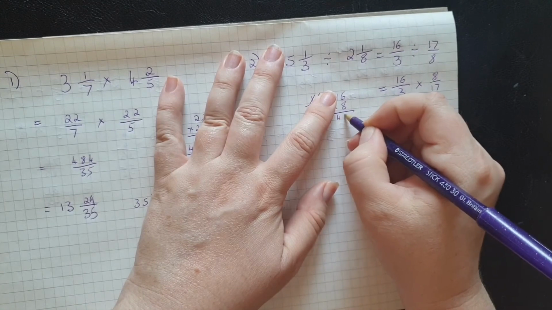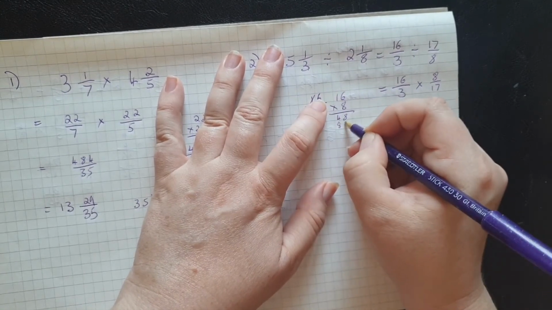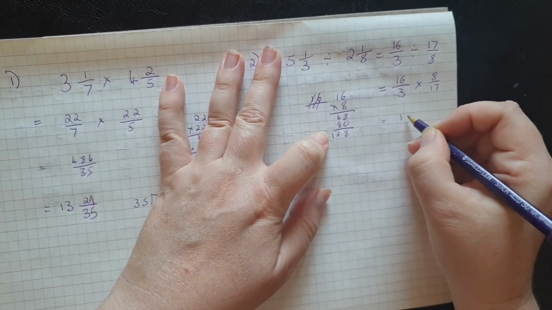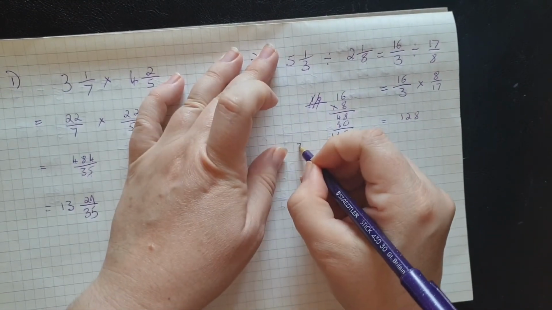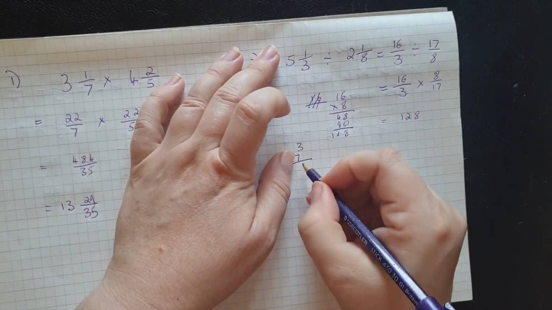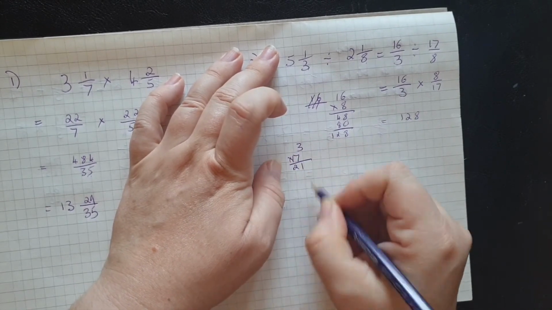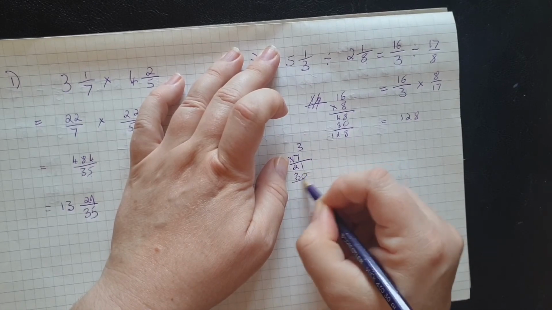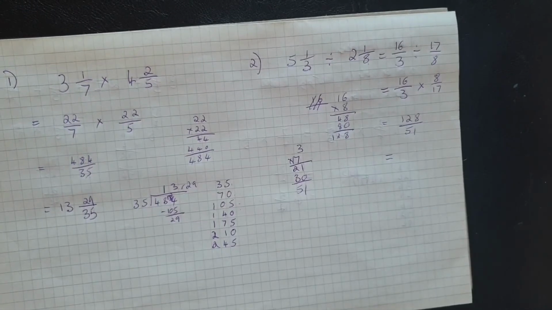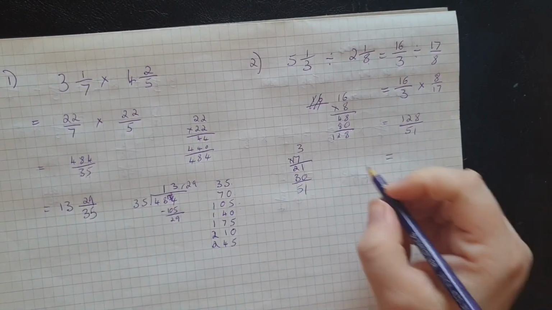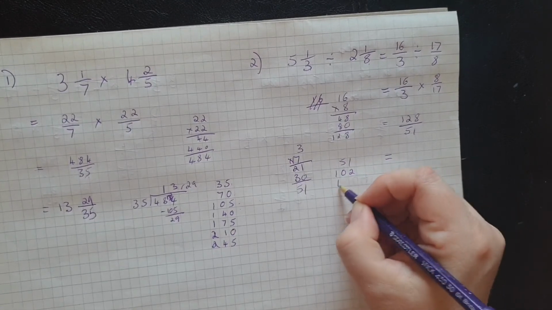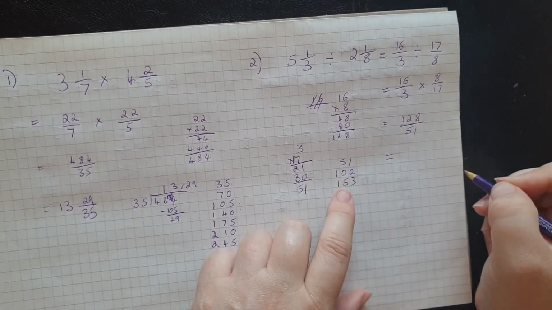6 8s are 48. 8 10s are 80, gives me 128. 3 times 17. 3 times 7 is 21. 3 times 10 is 30. 51. Again, I don't know what this is off the top of my head, so I work it out. 51, 102, 153. Right, that's gone past there.